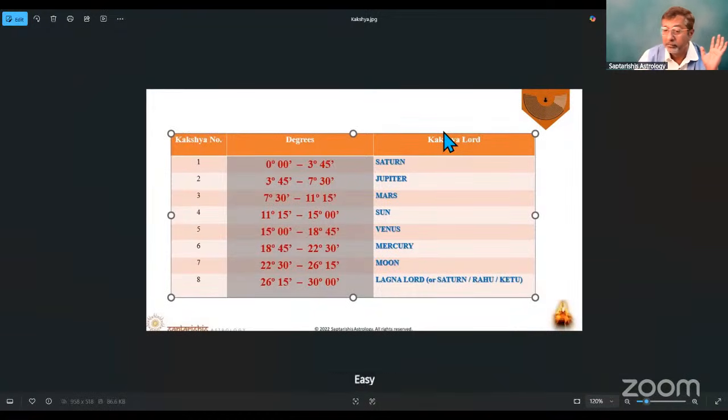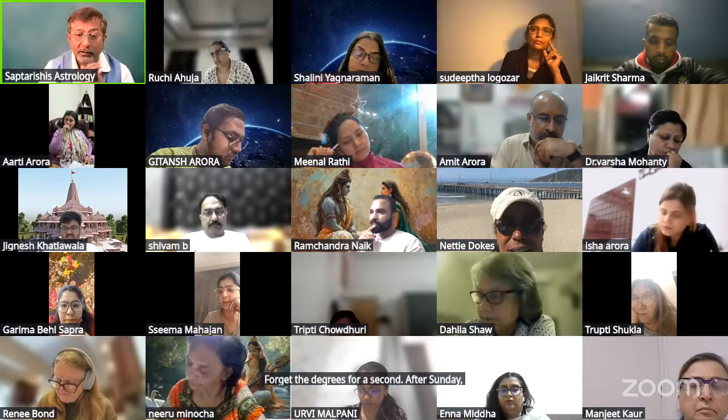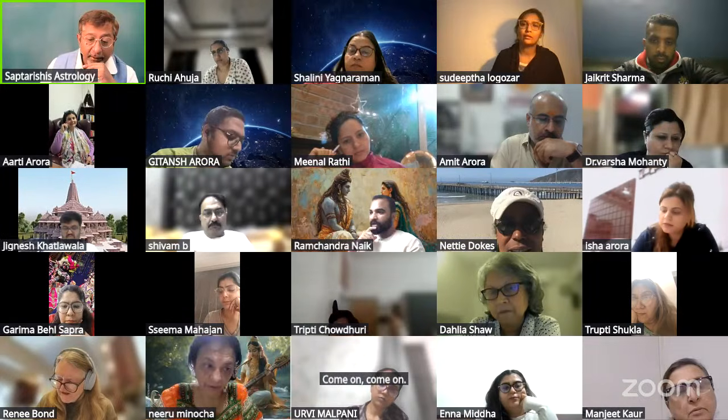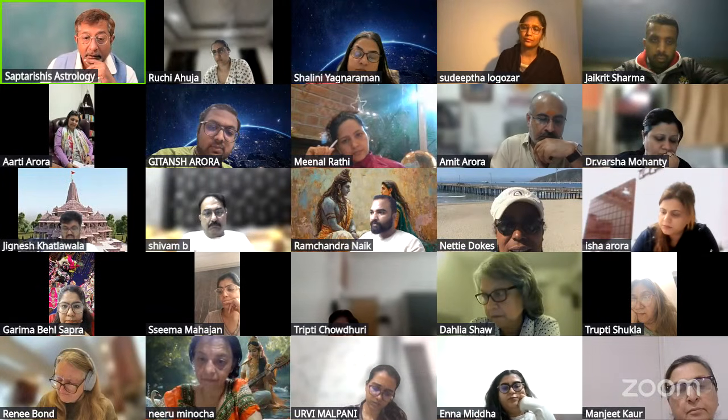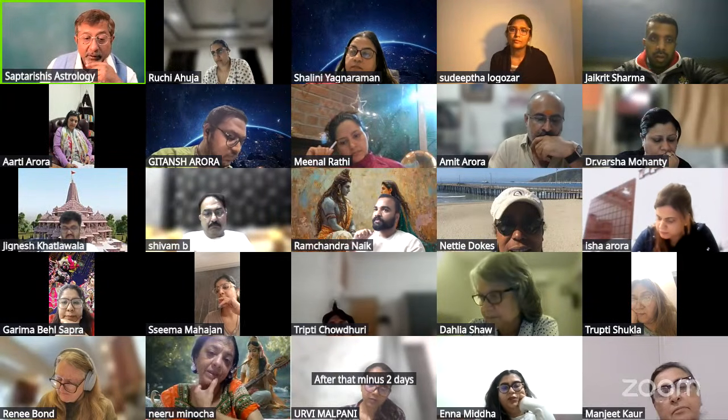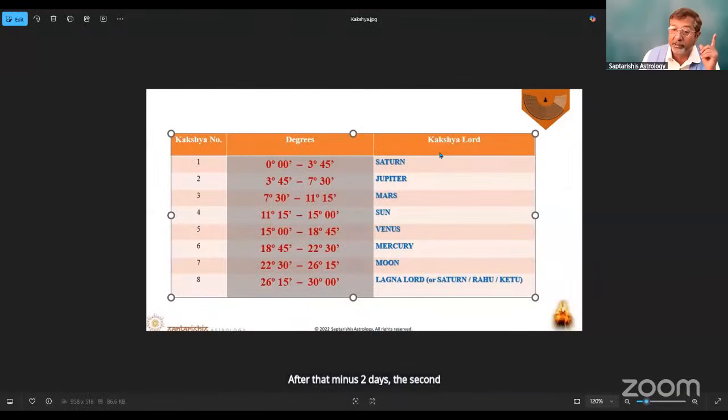Easy. So now, forget the degrees for a second. After Sunday, which Kaksha will come? Sunday minus 2 days. Come on, come on. Friday. Correct? After that, minus 2 days, which Kaksha will come? Wednesday. After that, minus 2 days, the second last Kaksha will always be Chandra, Moon. So you started on Saturday and now you come to Monday.